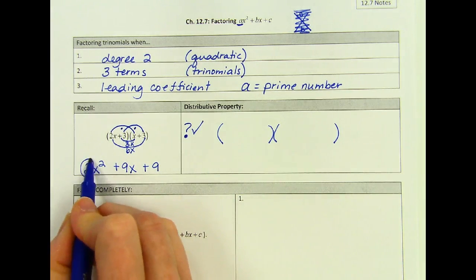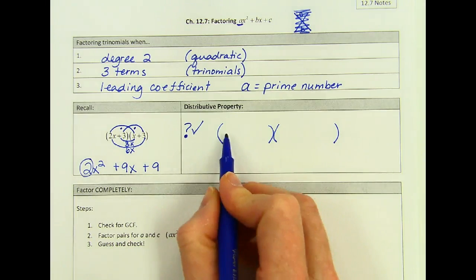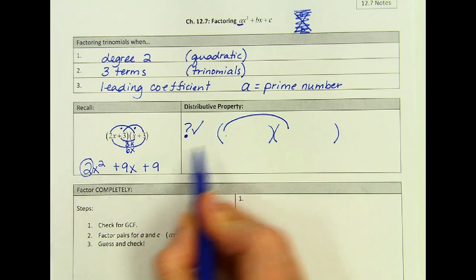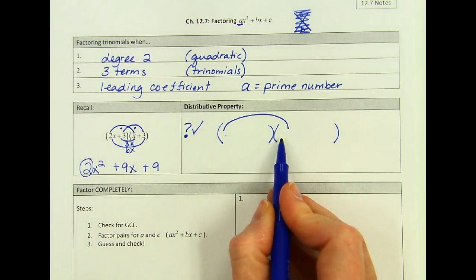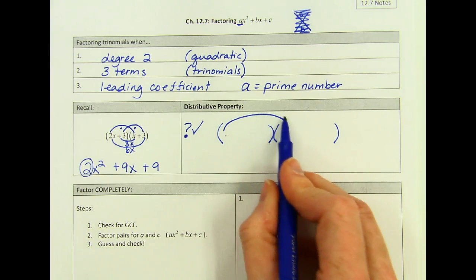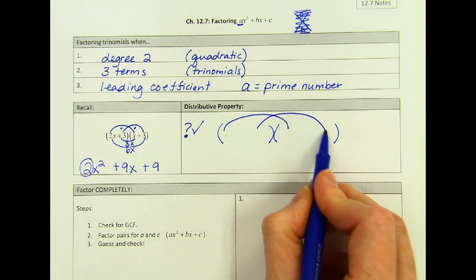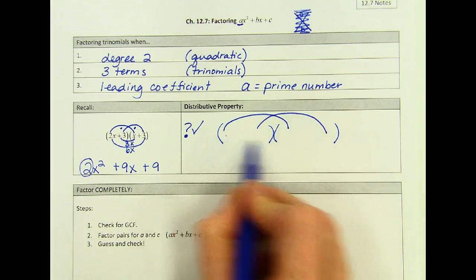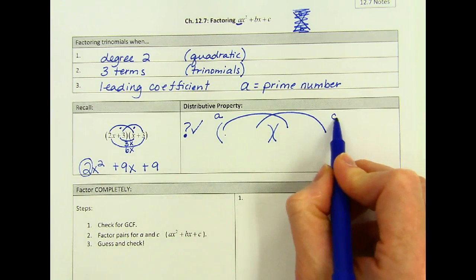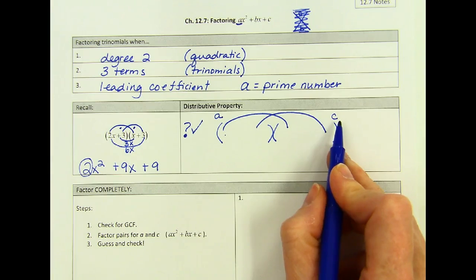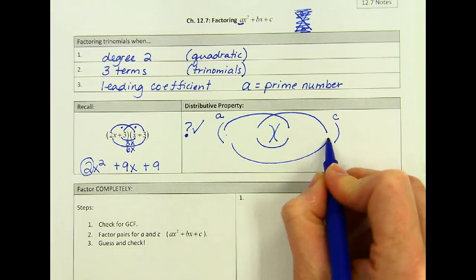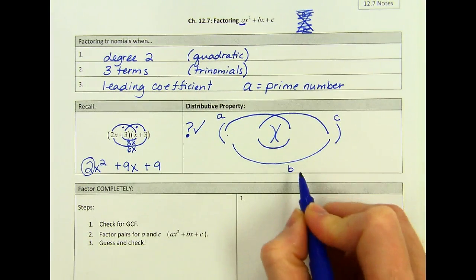The 2 here shows you that it's not going to be 1 times 1 here. You're going to have a number. So these numbers are different today, which affects the guessing and checking. So you're going to have a number here and here. You're going to have a number here and here. Now, these numbers will be factors of A. These numbers are going to be factors of C. Now, the tricky part comes in when you're trying to do these guys to get them to work for B.